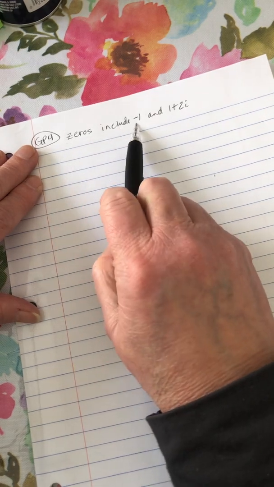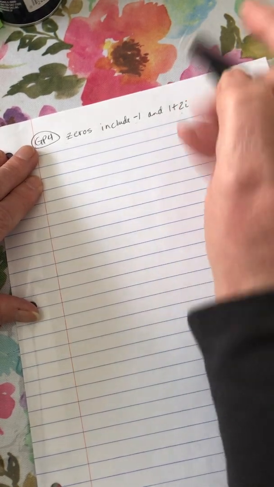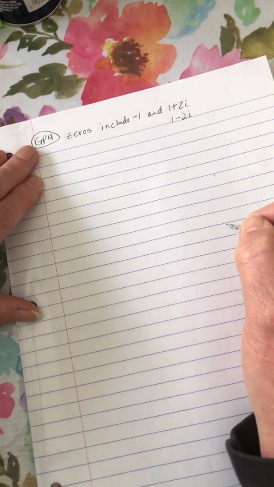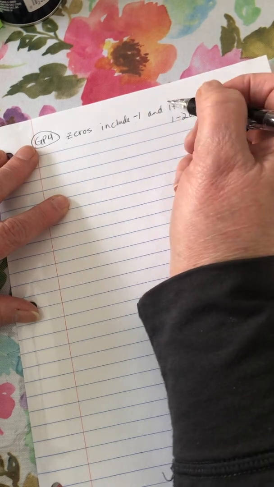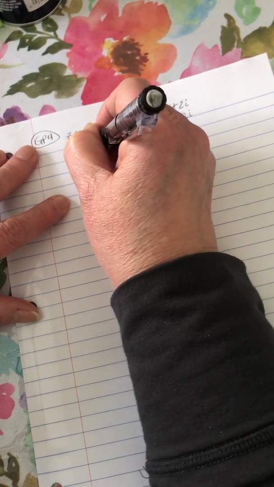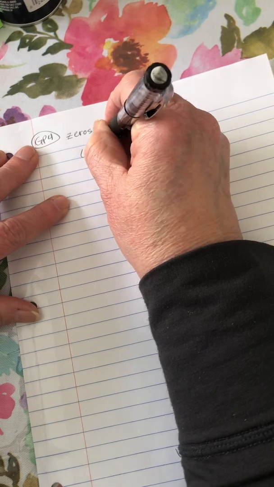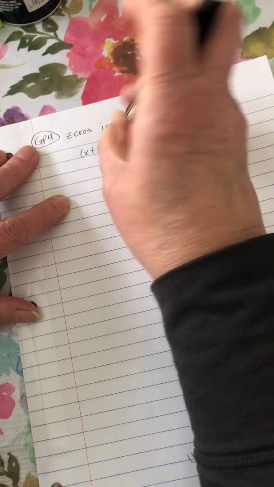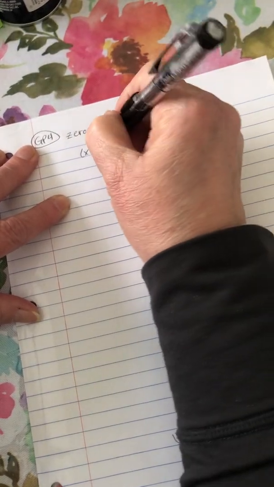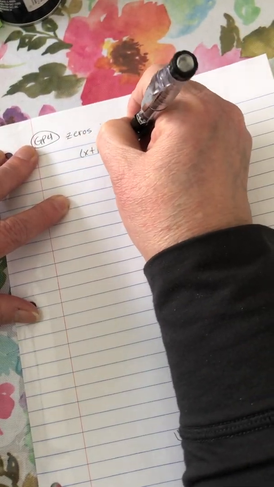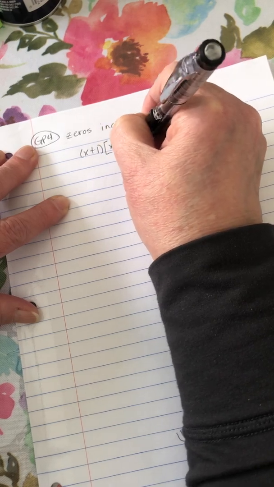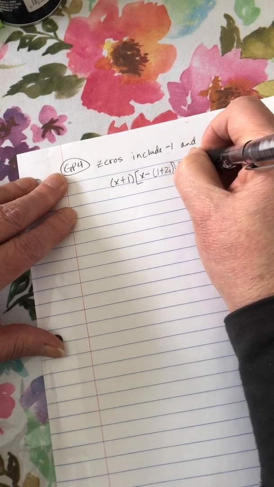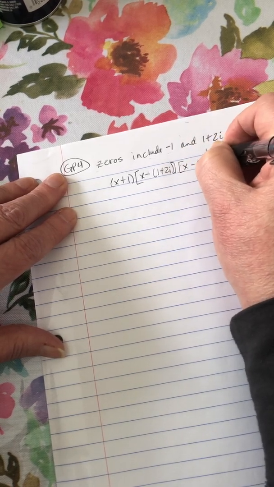So if the zeros include -1 and 1 plus 2i, I know there's also a 1 minus 2i. Okay, so writing my polynomial, I'm going to have x minus -1, which is +1. And I'm going to have, sorry, they're both x minuses, x minus 1 plus 2i, and x minus 1 minus 2i.